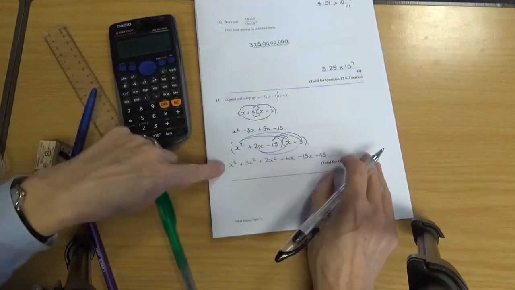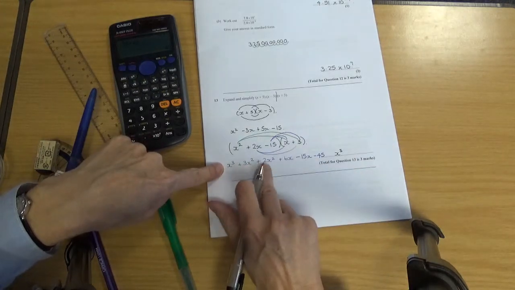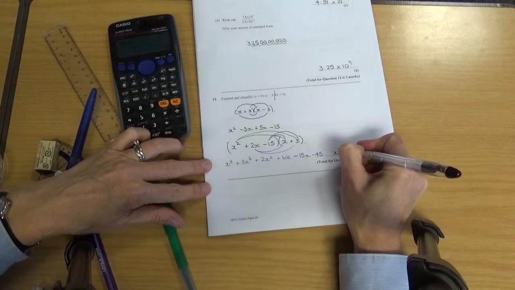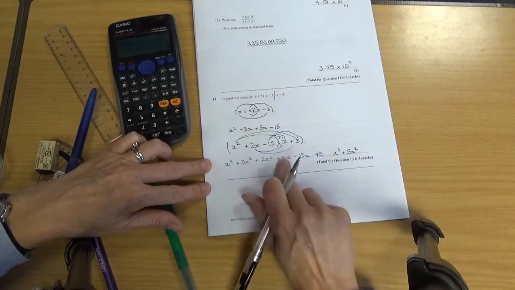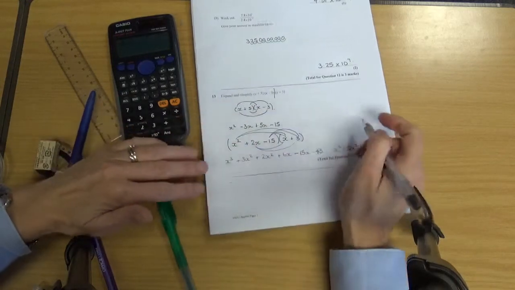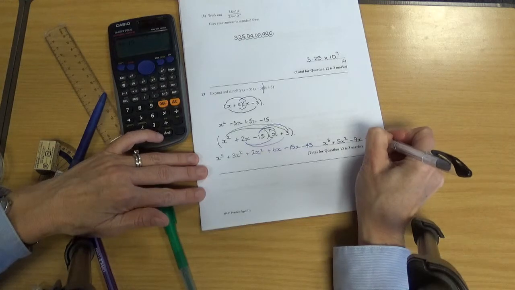Just need to tidy up. So I've got an x cubed, I've got positive 3 plus 2, so that's 5x squared. I've got positive 6, negative 15, so that's negative 9x, and a negative 45 on the end.